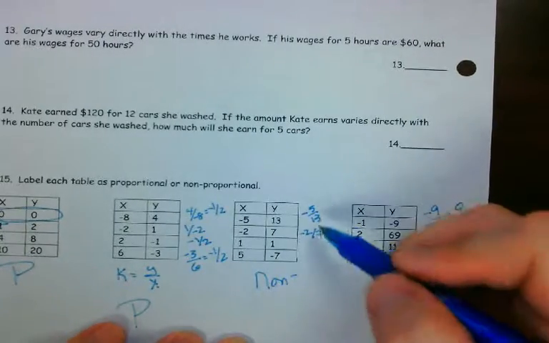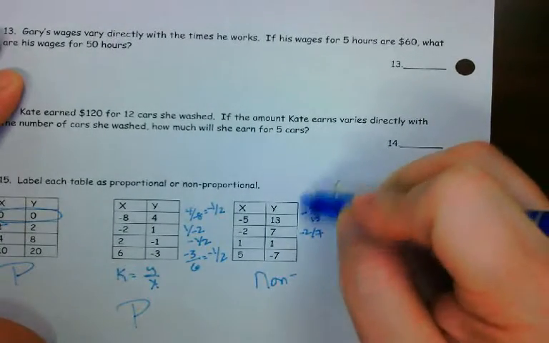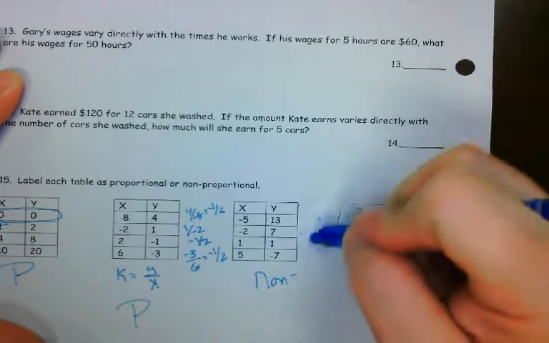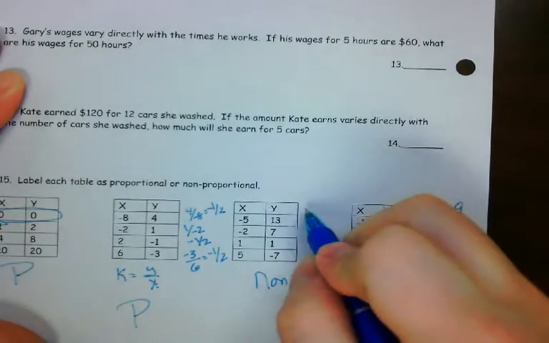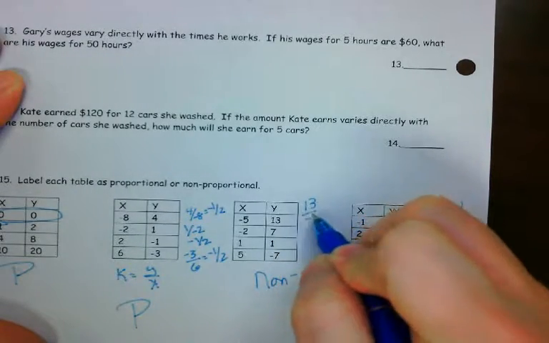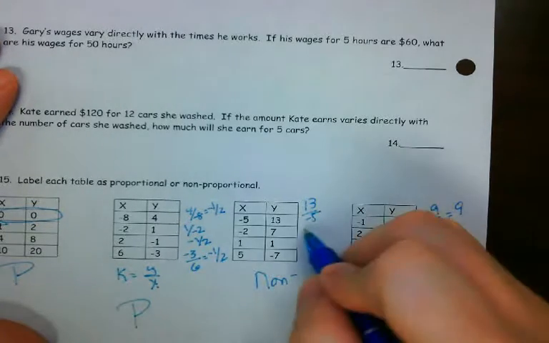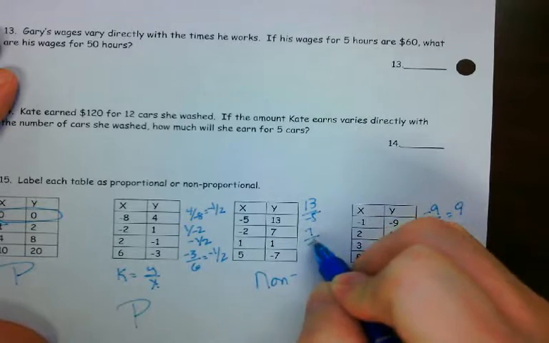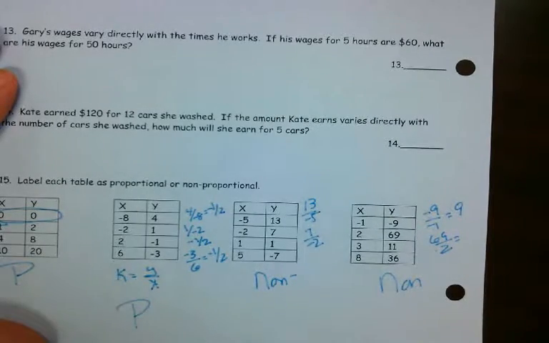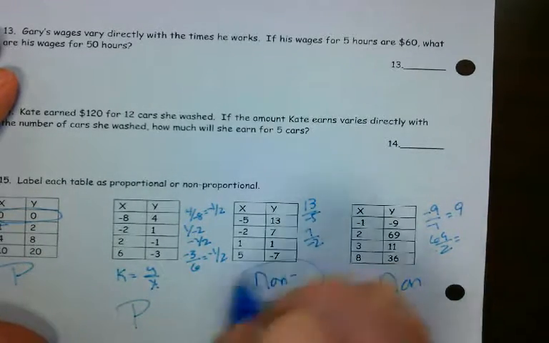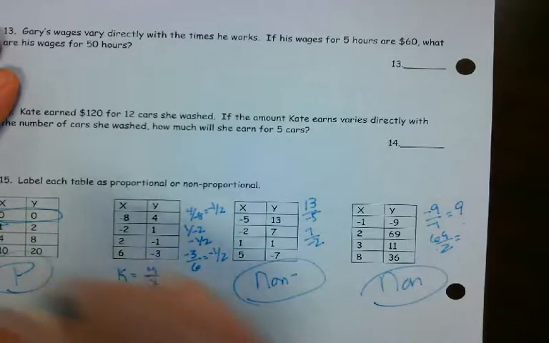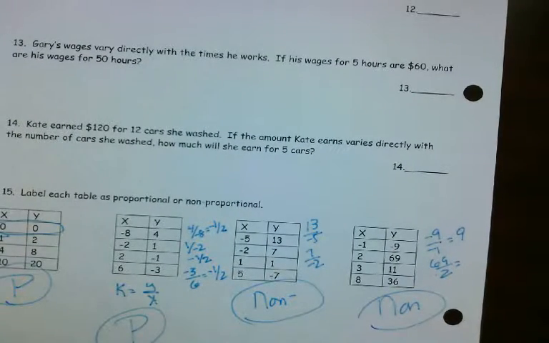Let's go back and just double check our numbers here, okay? Again, it has to be y over x. So this should be 13 divided by negative 5. Can I simplify that at all? No, right? Same thing. If I take 7 and divide it by negative 2, can I simplify that at all? No. So both of these are non-proportional. The first two were proportional, okay?